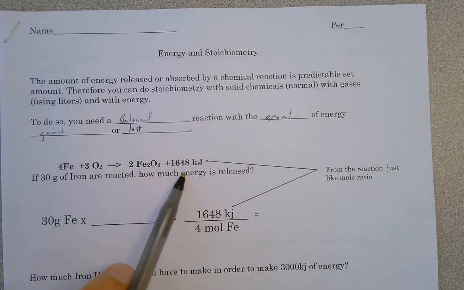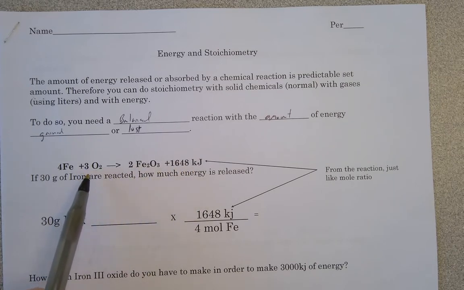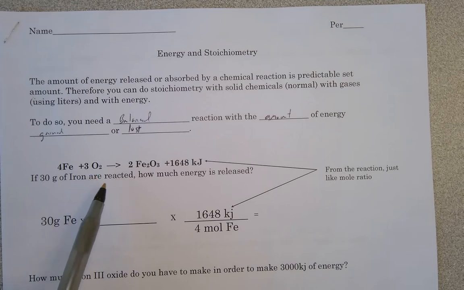We can do this, which is a thermochemical equation. Ooh, right? Thermo, heat, chemicals, equation. So that's a $10 word you can use today. When mom's like, so what did you do today? You can be like, well, we worked on thermochemical equations, and then she'll be like, wow, right?